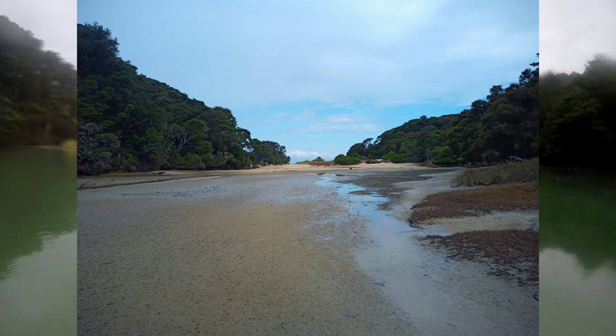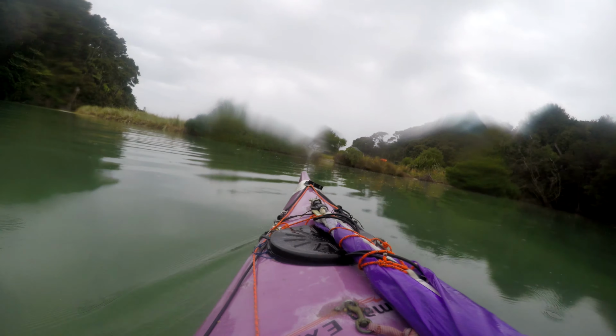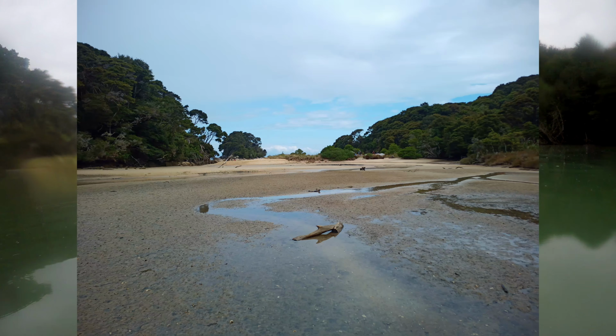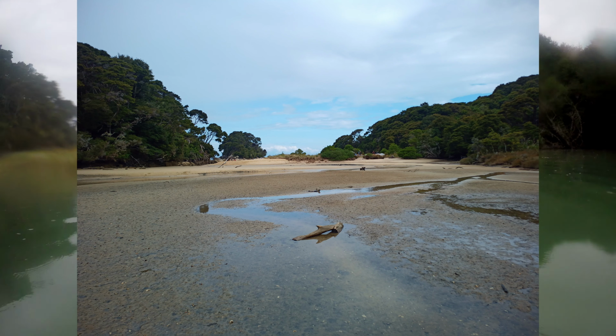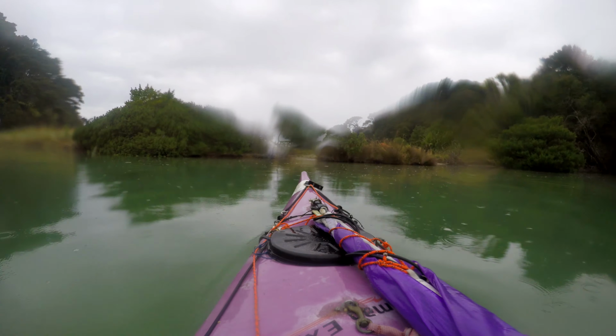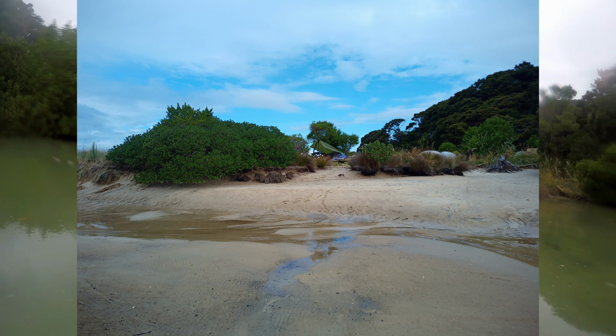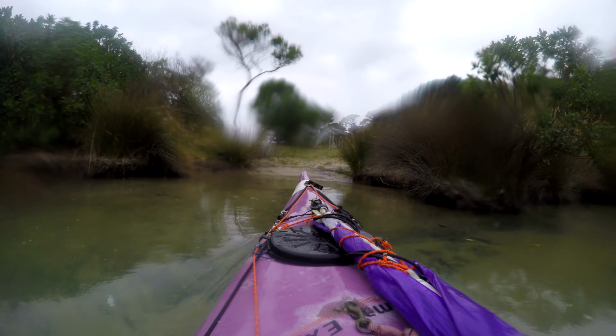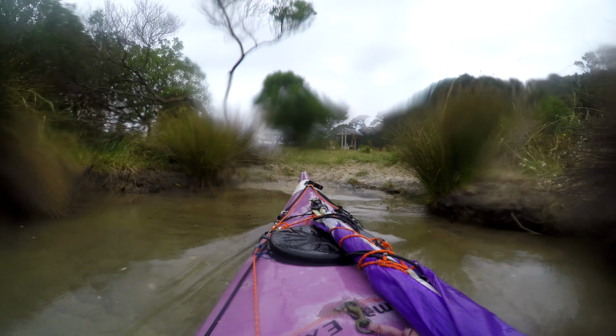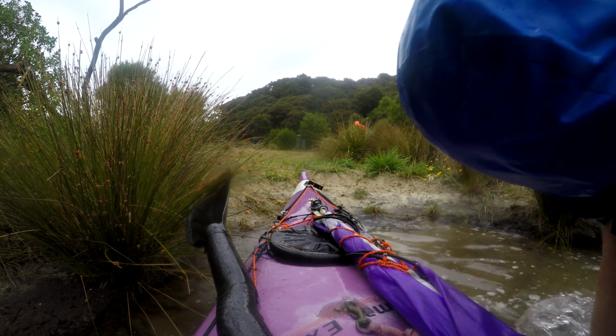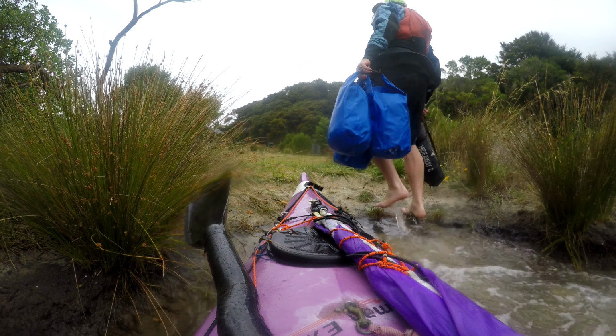We're closing on the campsite now. I was fortunate enough to land almost next to where I needed to put up my tent.